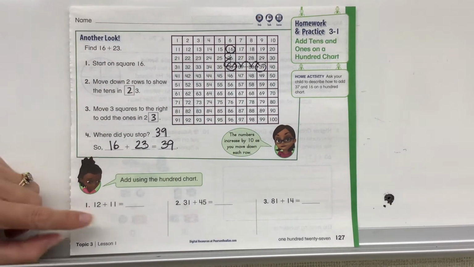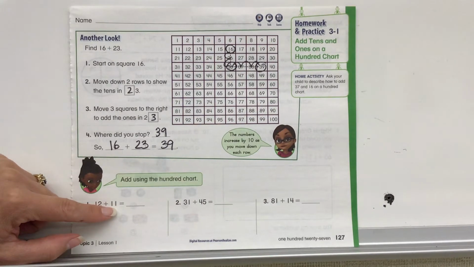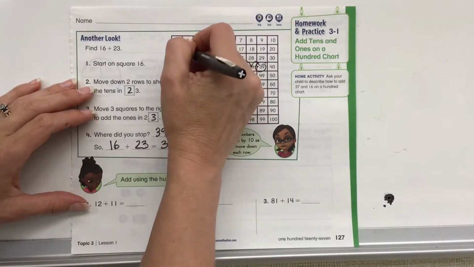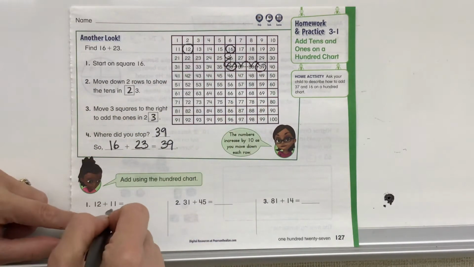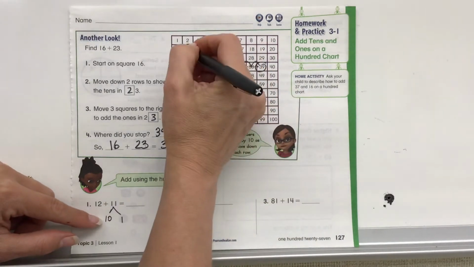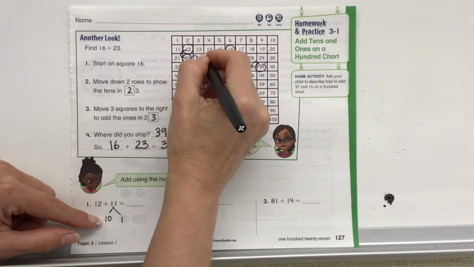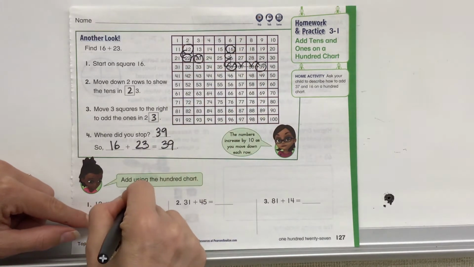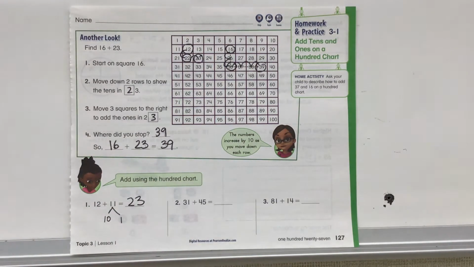So we're going to add using the hundreds chart. We have 12 plus 11. So I'm going to start at 12. And then I need to go 11 more. So I know 11 is one group of 10 plus 1 one. So watch this. I'm going to go 10, puts me at 22, plus 1 one, puts me at 23. So I know my sum is going to be 23.